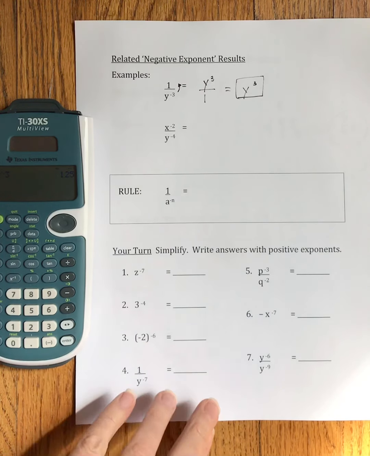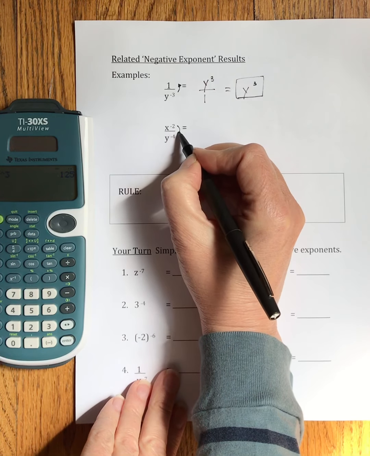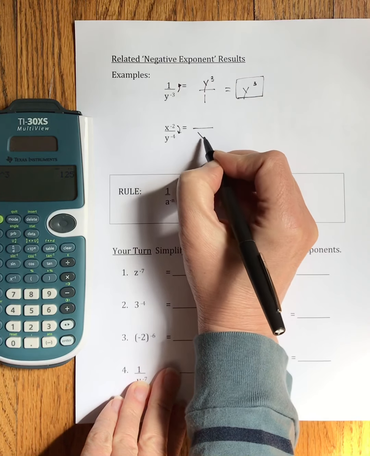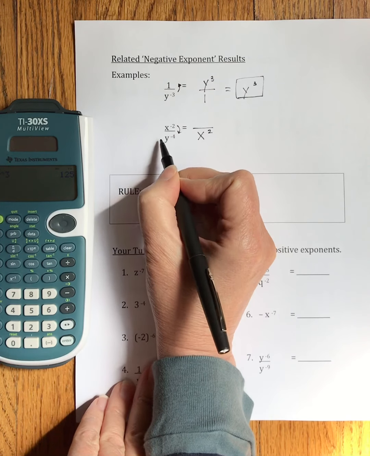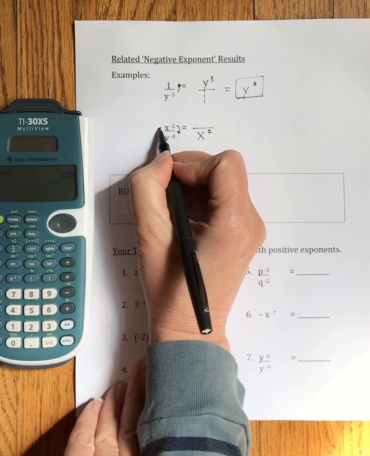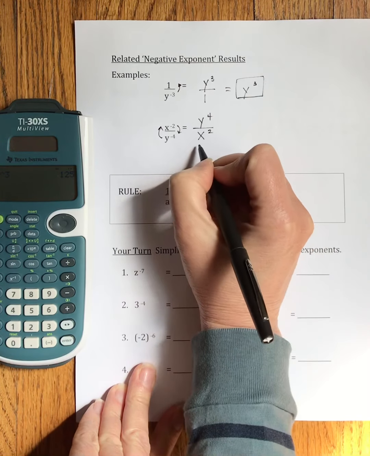So we could maybe combine those ideas and say, okay, if this x is raised to the negative second power, I would shift it to the bottom and make the exponent positive. Whereas this y is raised to a negative power as well, so let's shift it to the top and make its exponent positive.